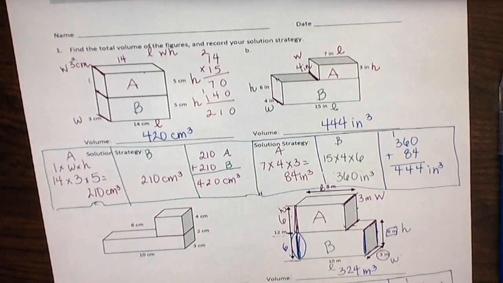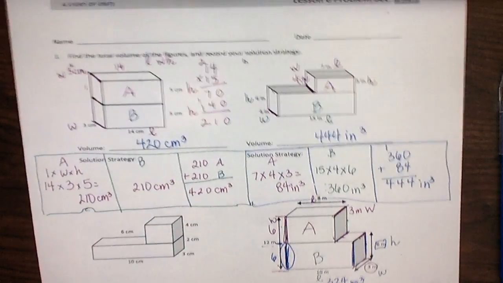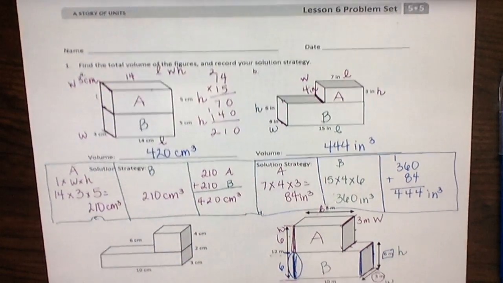Welcome back, fifth graders. We're on part 3 of lesson 6 in our Unit 5 Geometry Volume unit. So this is the work that we finished in part 2.